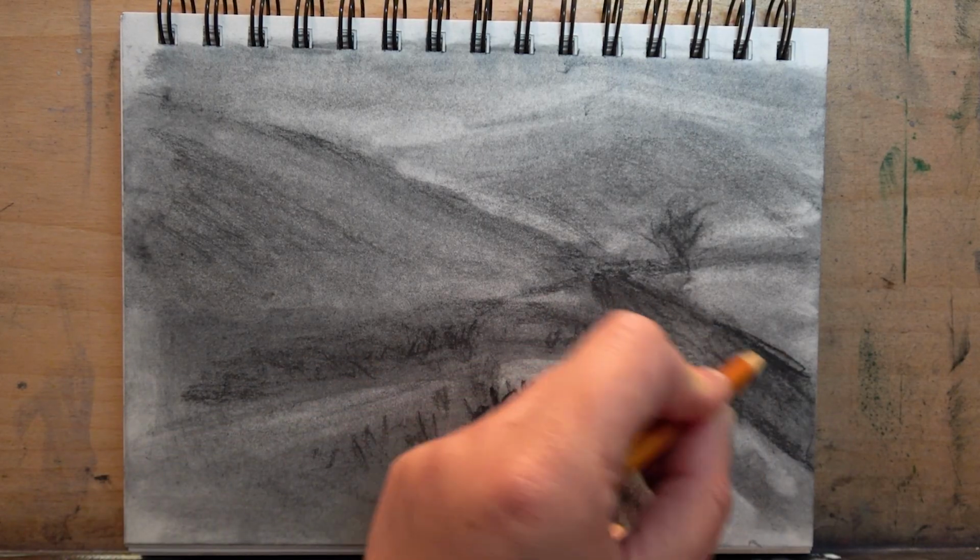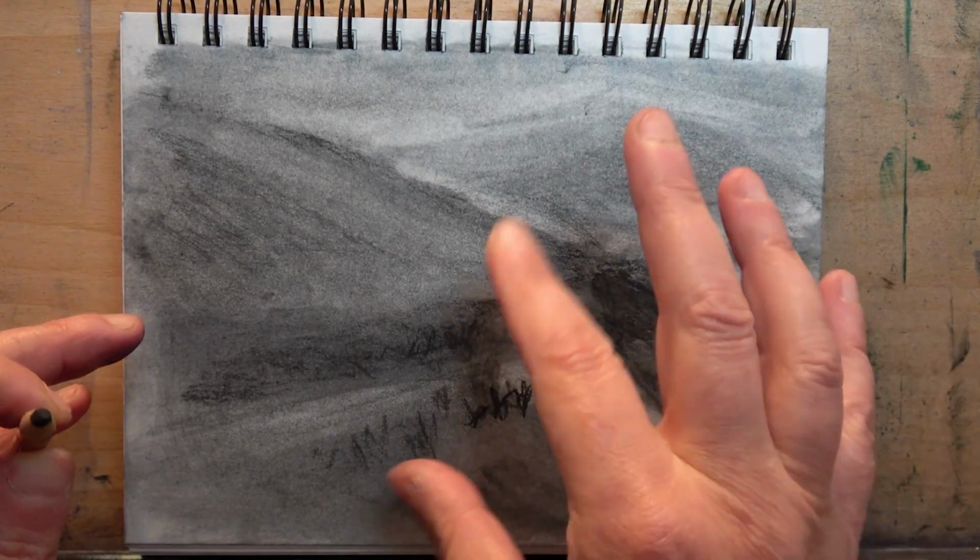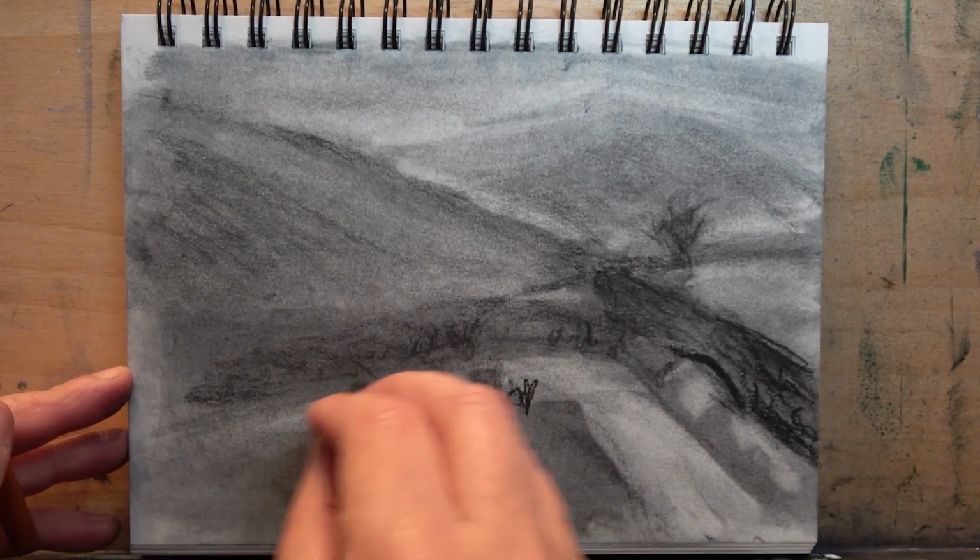Add some contrast in the foreground with some darker elements, and that helps create that three-dimensional realistic feeling with that extra contrast. This works really well with still life, portraits, landscapes, all the things really. Just bear in mind things further away are usually lighter, softer, out of focus, and then bring that contrast in to the foreground.